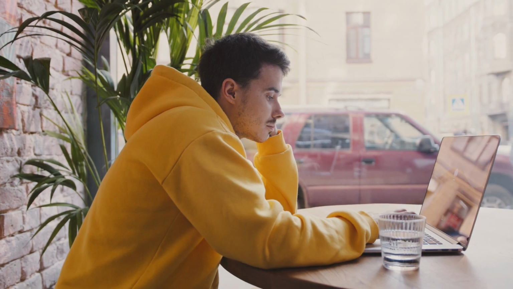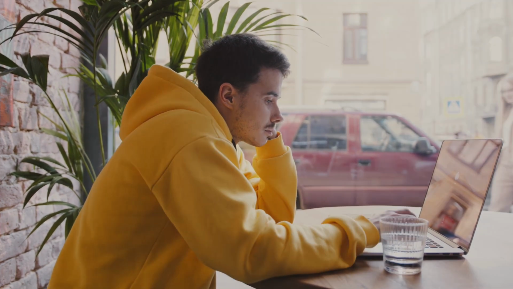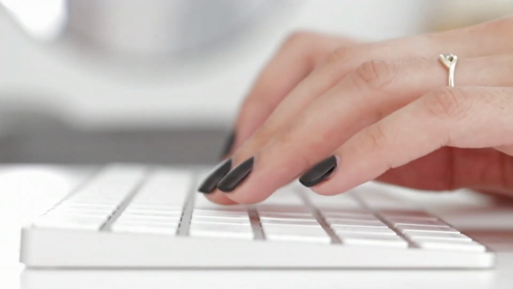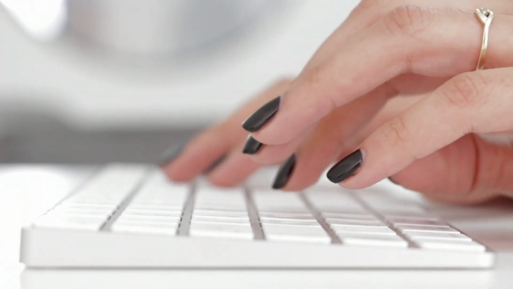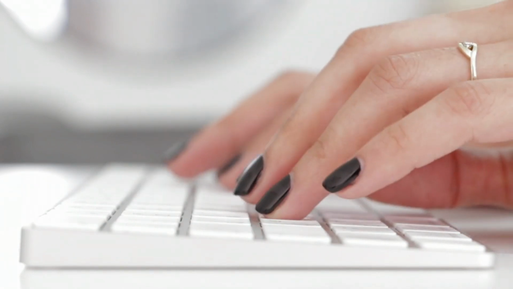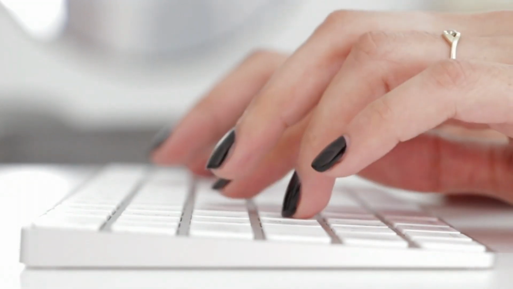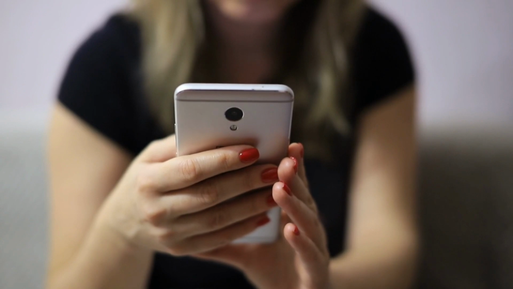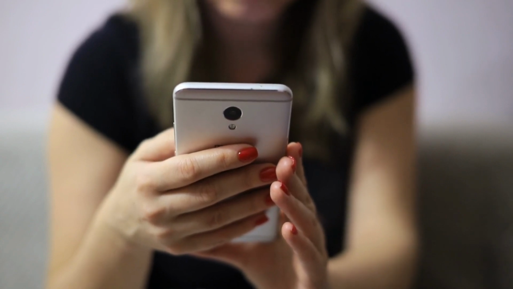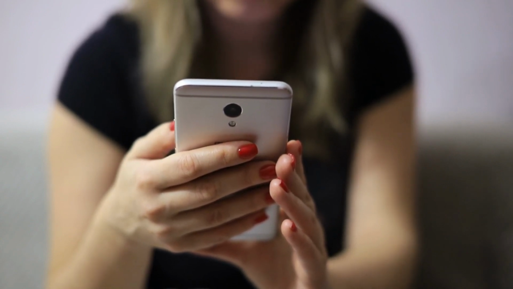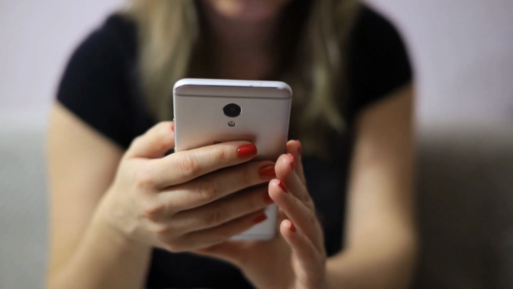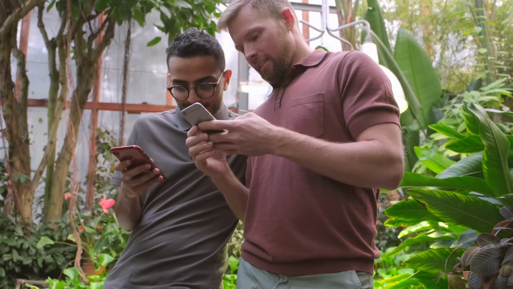Now, let's start by understanding that coding is all about writing code. And code can be written anywhere, as long as you have a text editor. And guess what? You don't even need a computer to do that. There are many mobile applications available for both iOS and Android that can help you start coding on the go. So let's take a look at some of the most popular coding apps available for mobile devices.